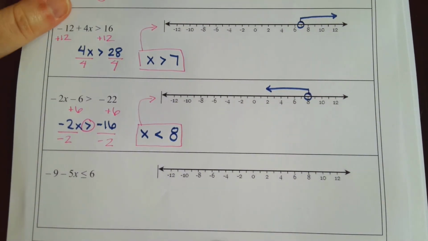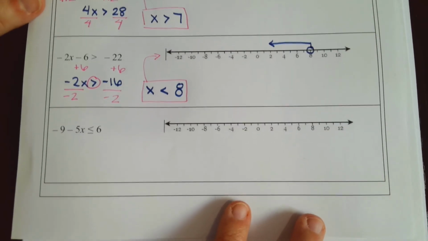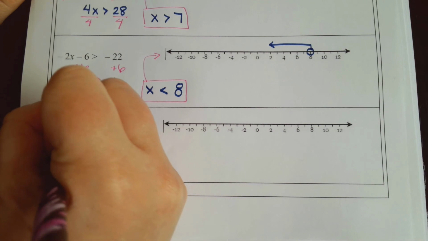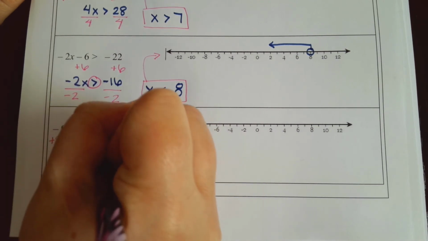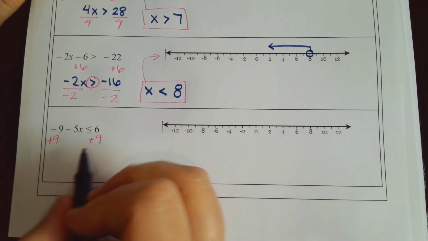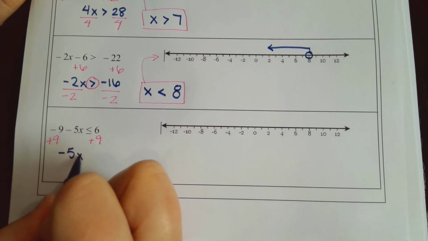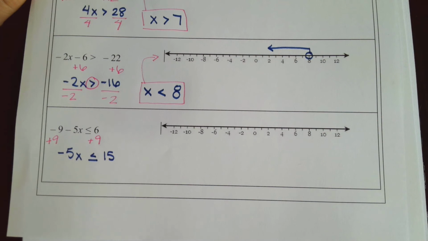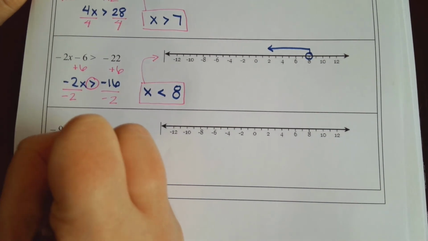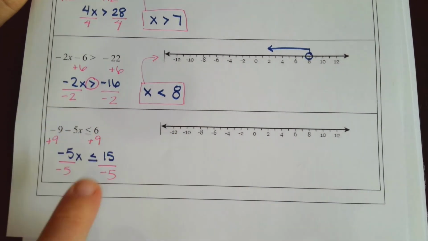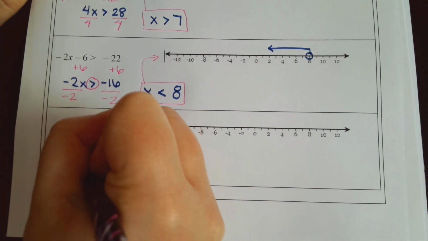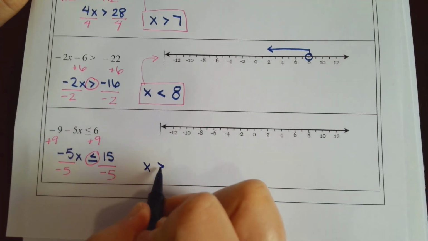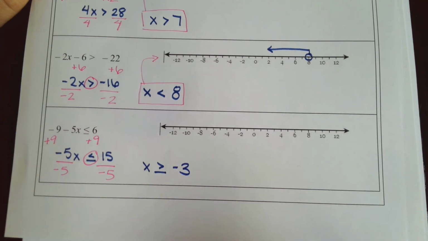All right, our last one, negative 9 minus 5x is less than or equal to 6. So we're going to add 9 to both sides. Negative 5x is less than or equal to 15. Divide by negative 5. And again, since we're dividing by a negative, our inequality is going to flip. So x is greater than or equal to negative 3.